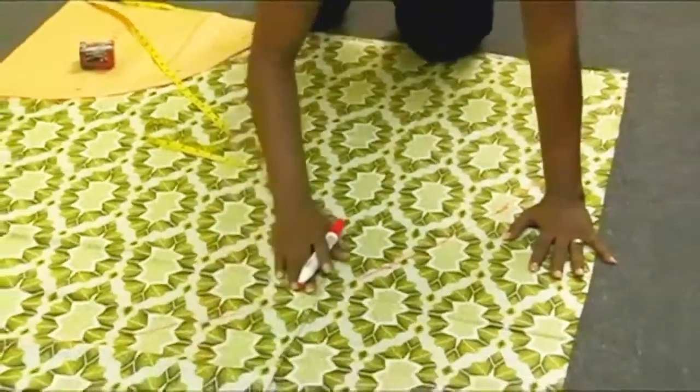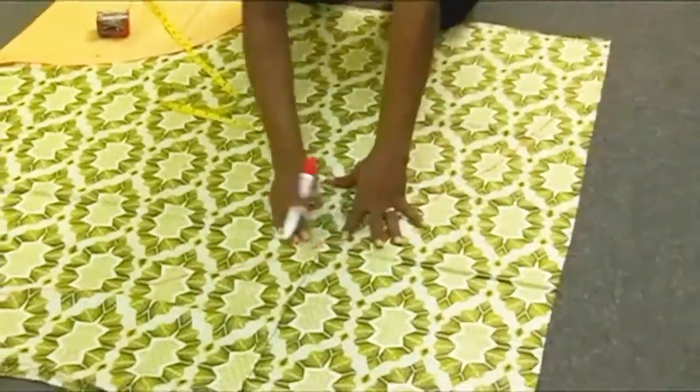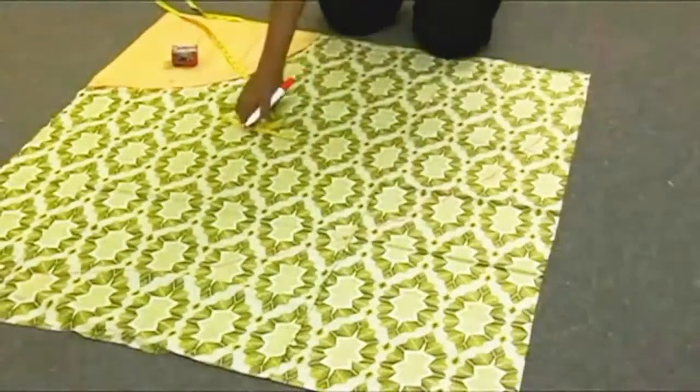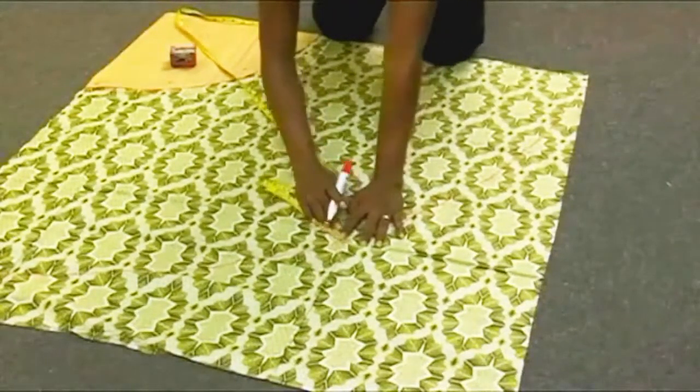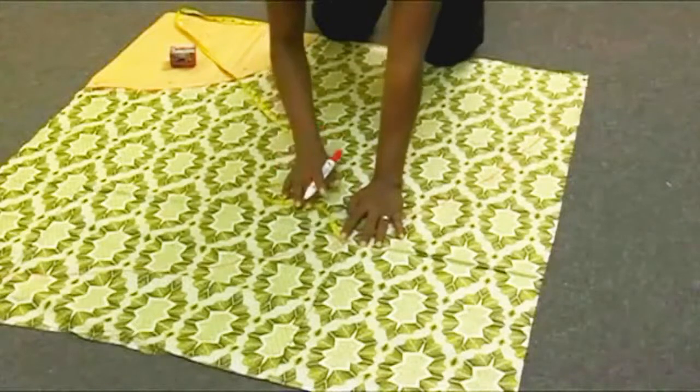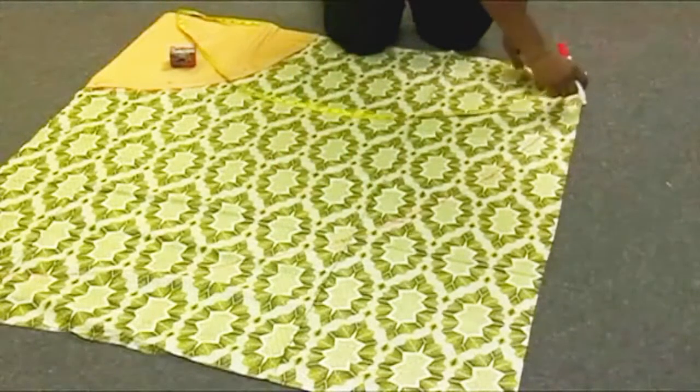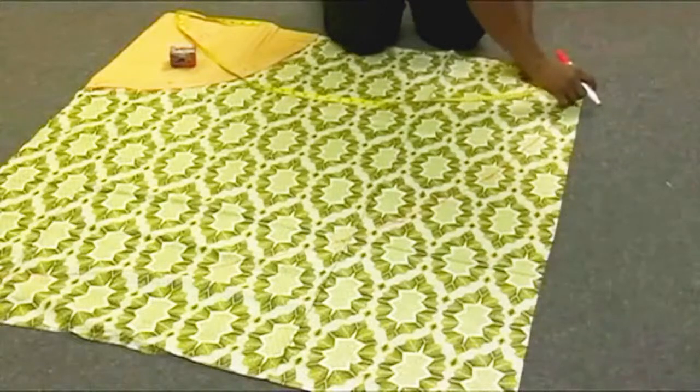So I get the center as usual, which is somewhere here. I mark up around 1 inch. And I still leave my 8 inches here.